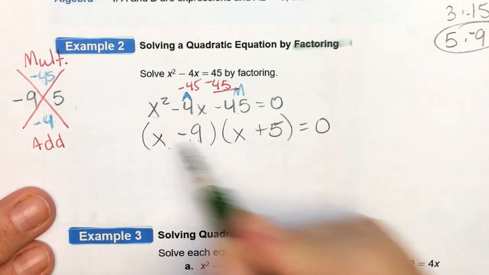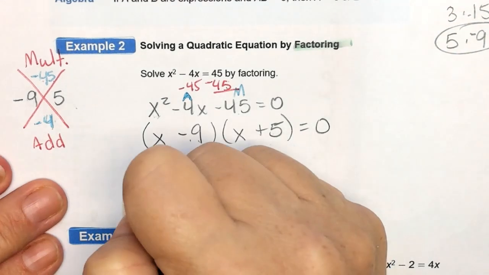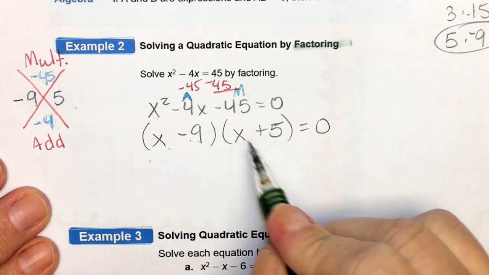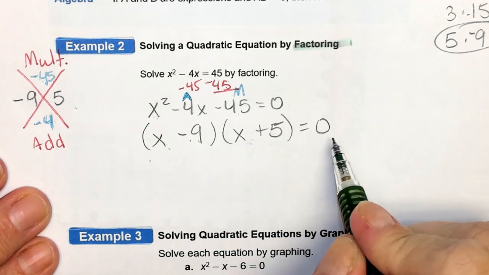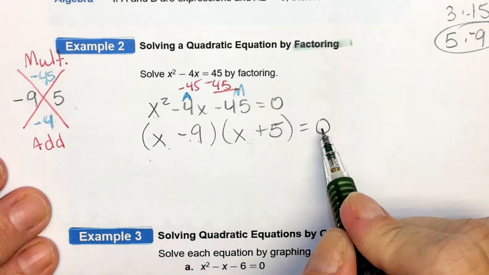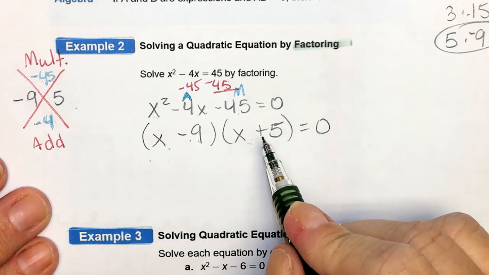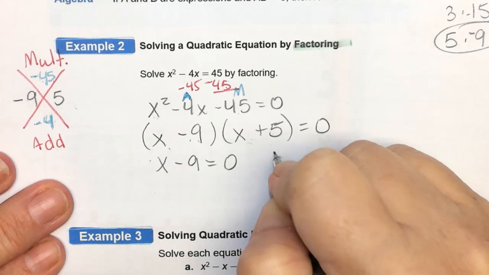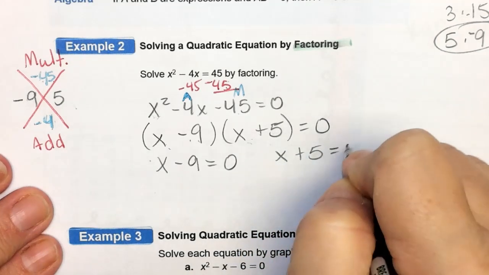Well, now we're going to take each one of these and we're going to set each one equal to 0. Because remember, in order to get 0, one of these had to be 0 in order for it to equal 0. Because the only way to get 0 as your answer is if you multiply by 0. So we're going to say, well, what if x minus 9 was the one that was 0? What if x plus 5 is the one that's 0?